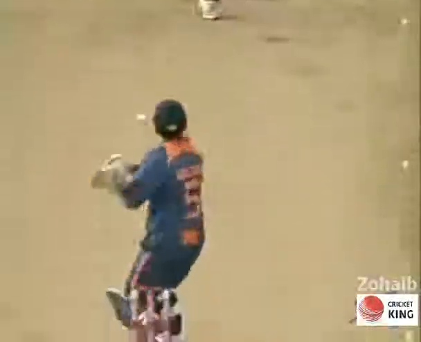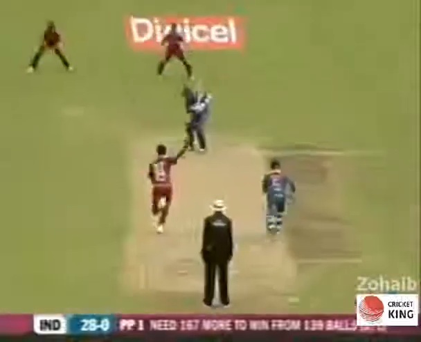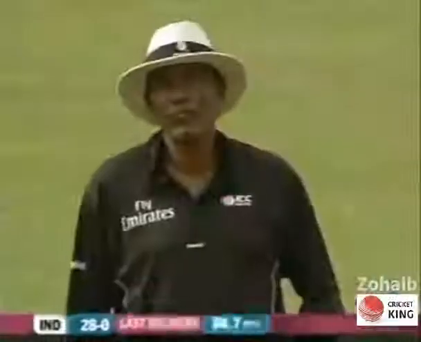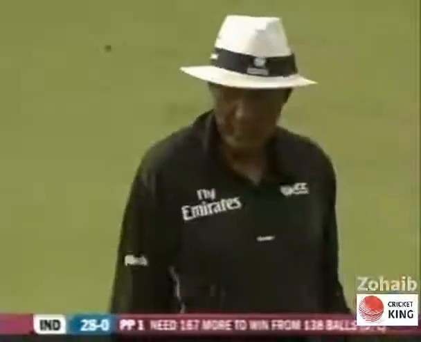So the short ball, which has proved the undoing of India's top order so often in recent times, not proving a problem here for them. Appeal for catch and for leg before. More than one appeal. Aghast is Rampal.